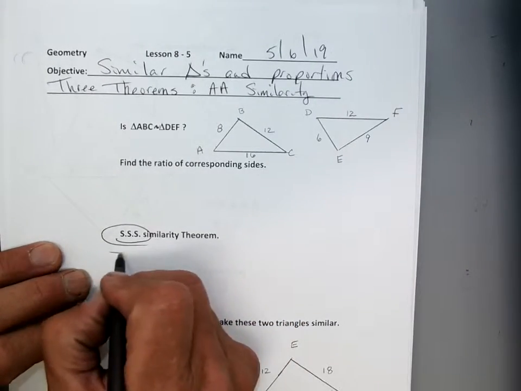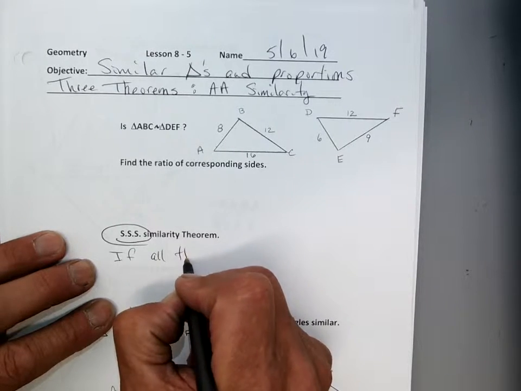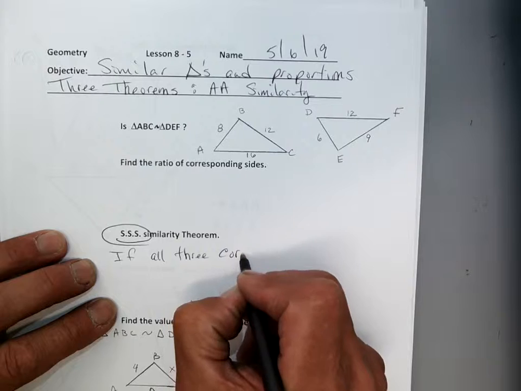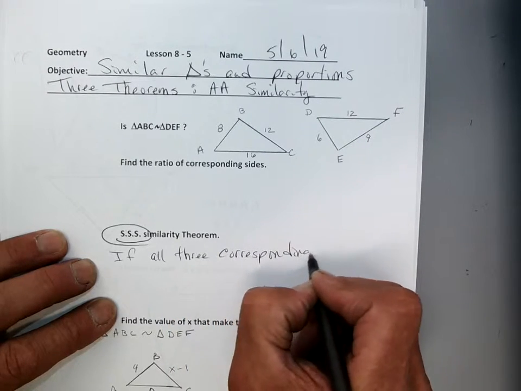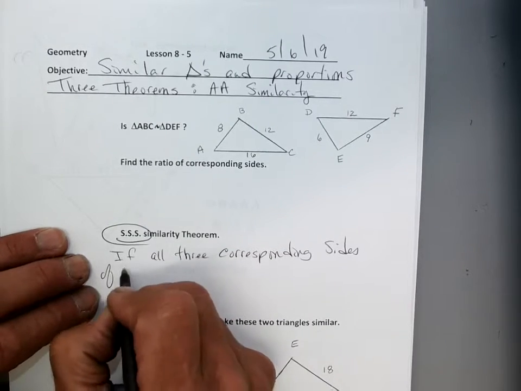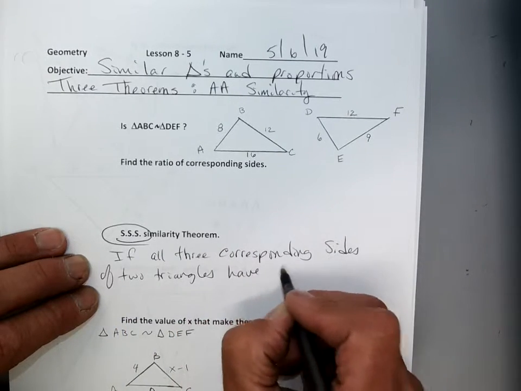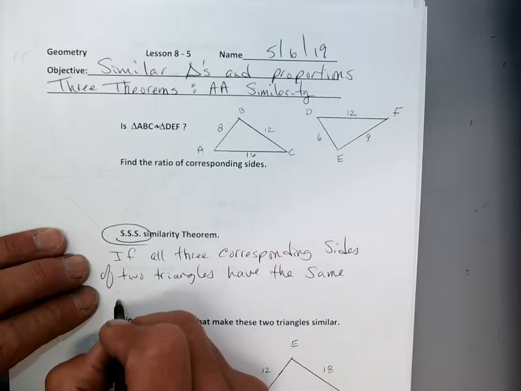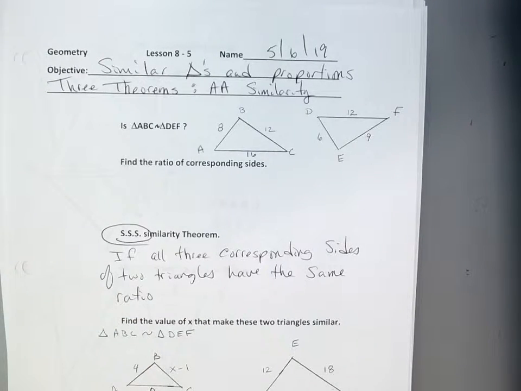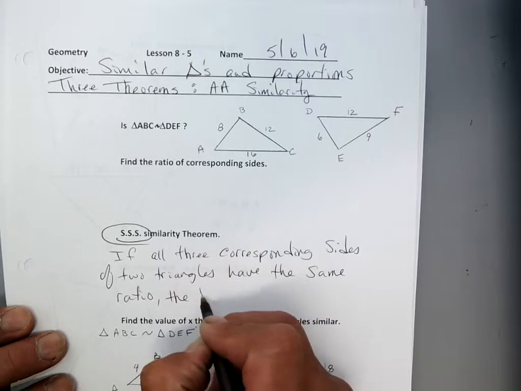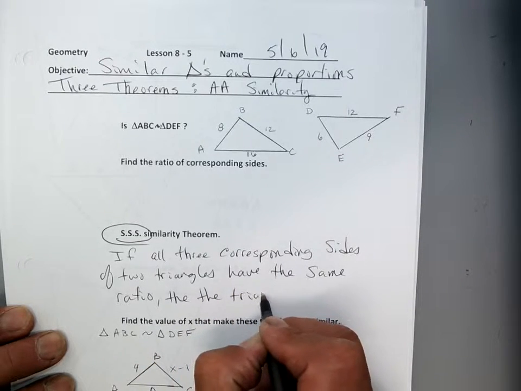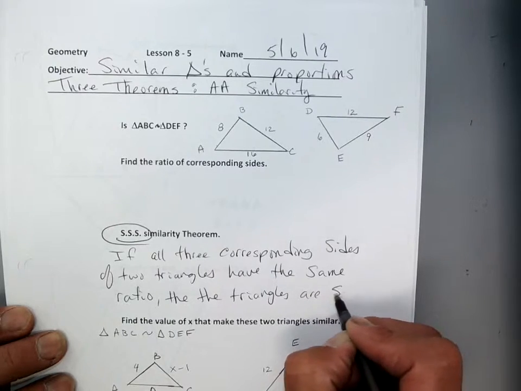If all three corresponding sides of two triangles have the same ratio, and I'll slow down, let you catch up, then the triangles are similar.